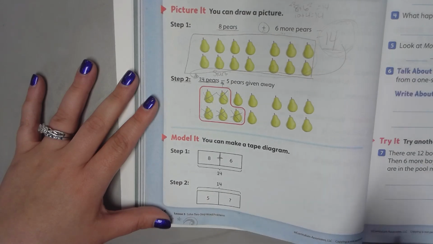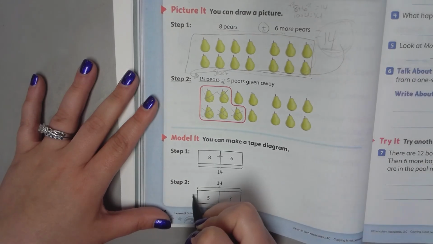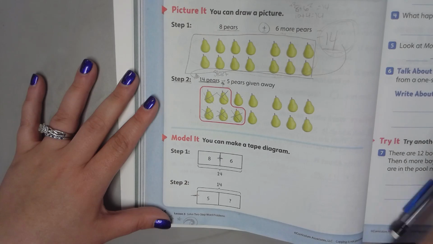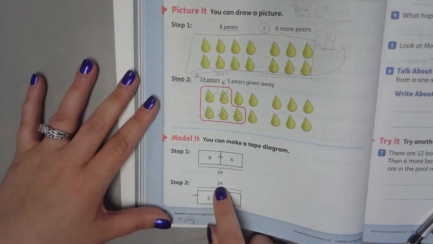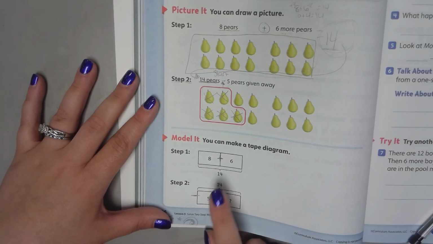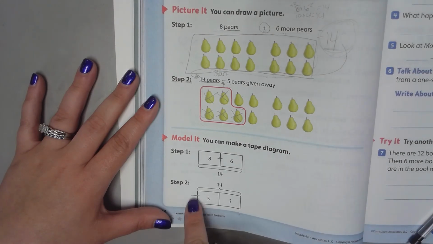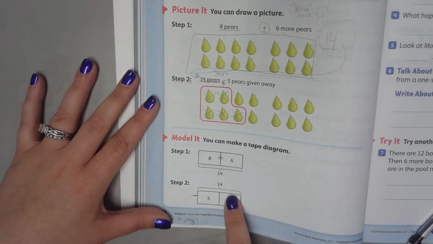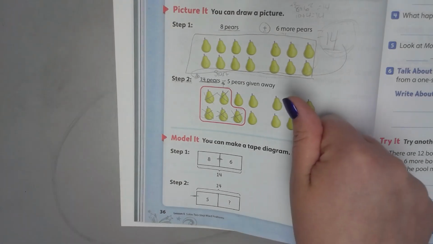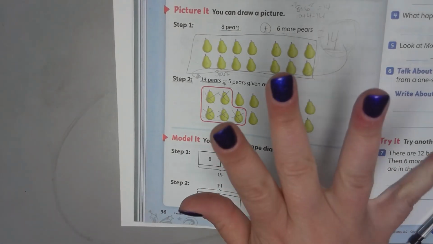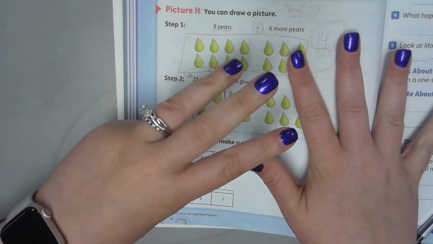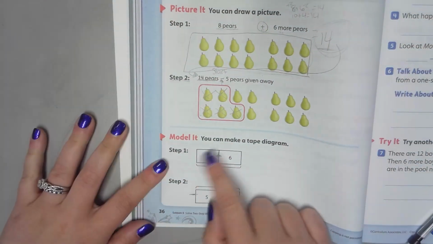And then we know that we give away, subtract, 5 of those pears. You have your big boss, and when we go from a big boss down to a small fry, you have to get the small fry smaller. So you have to subtract. Or you could have counted on: 5 plus something equals 14. 5, 6, 7, 8, 9, 10, 11, 12, 13, 14. You get 9 either way, subtraction or counting on.